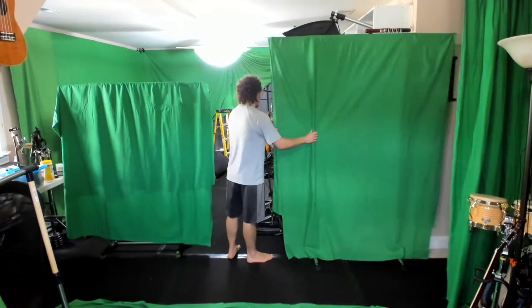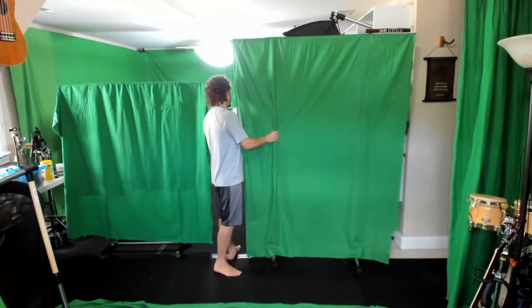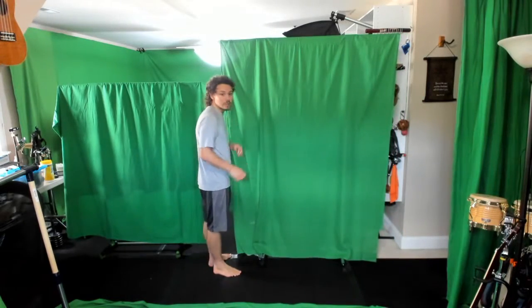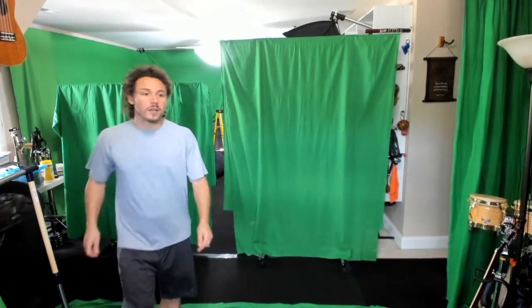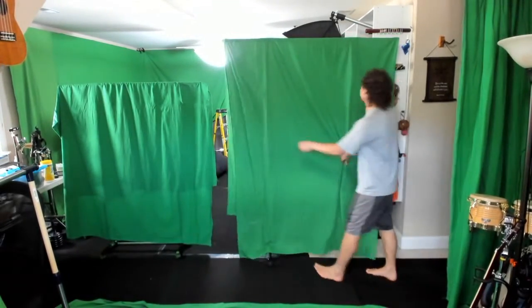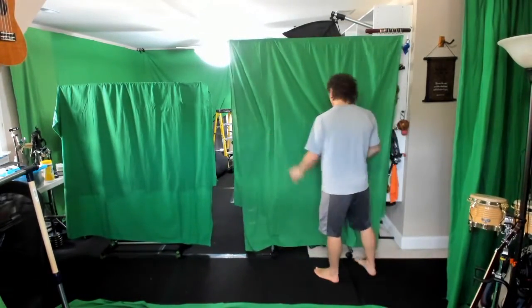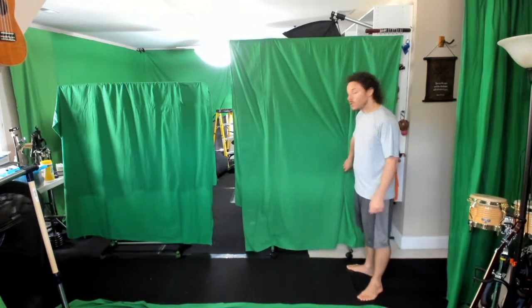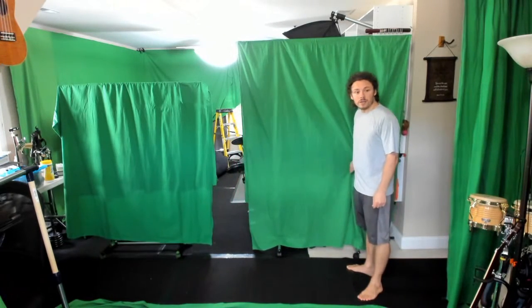Now let's move this over the drums. So now can you see the drums at all? No. Let's move it so you can just barely not see the drums. Move it back a little bit because it's still a bit forward. Can you see the drums right now? Nope. Can you see the drums now? Is that a drum?